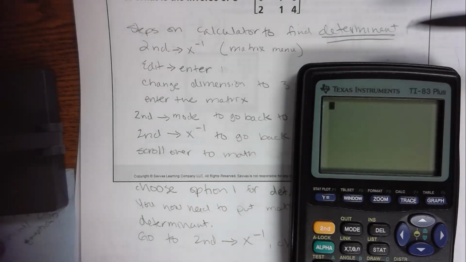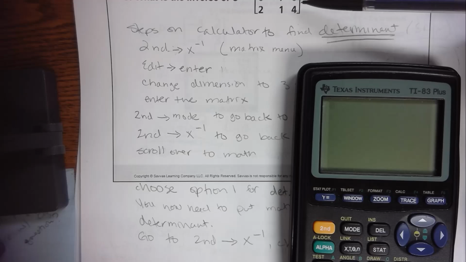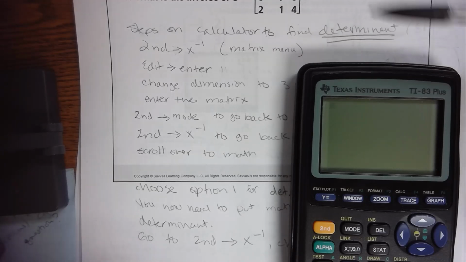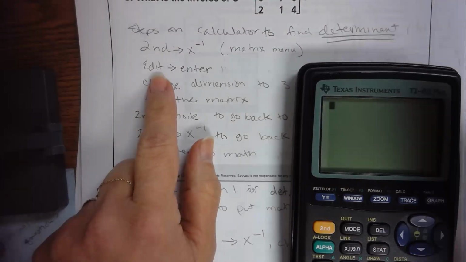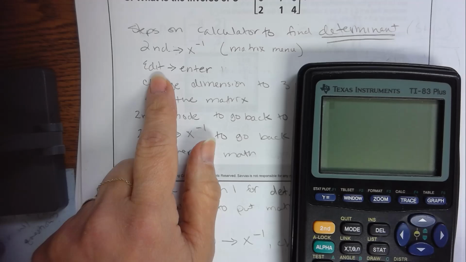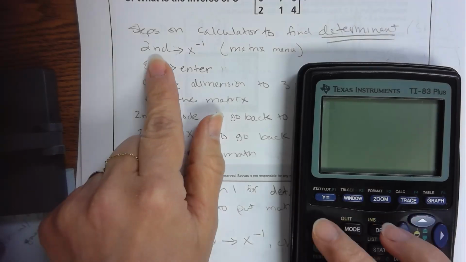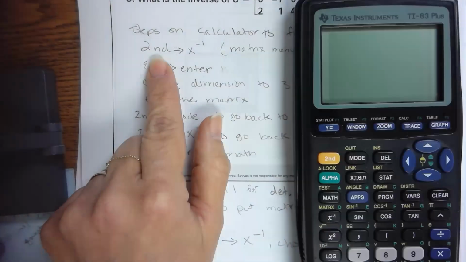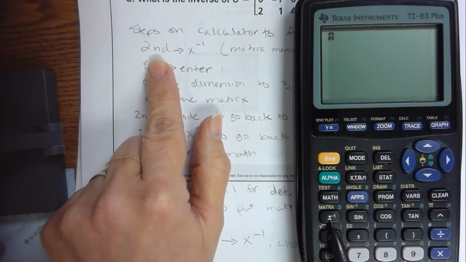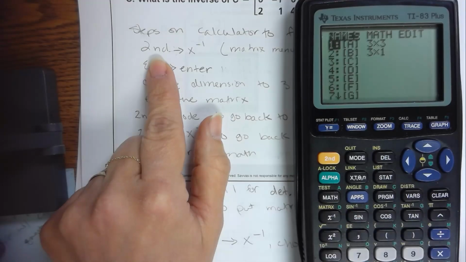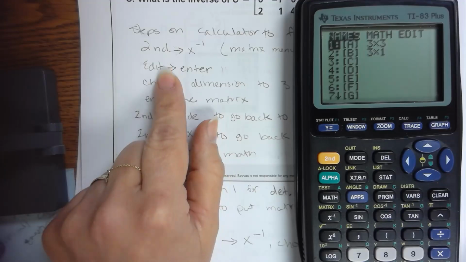To find the determinant of a 3 by 3, or for that matter, any dimension matrix, we're going to go second, and then x -1. Over here, second x -1 will get you to the matrix menu. So that's the first thing I'm going to do.